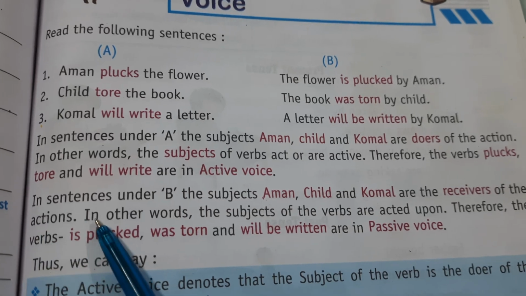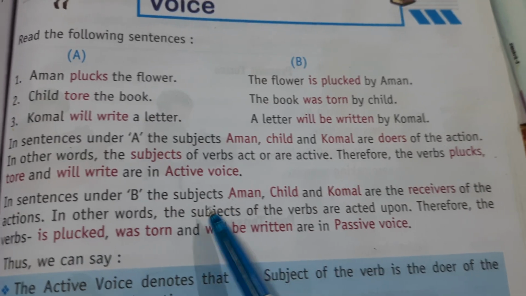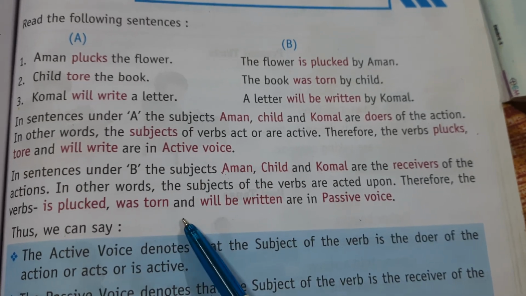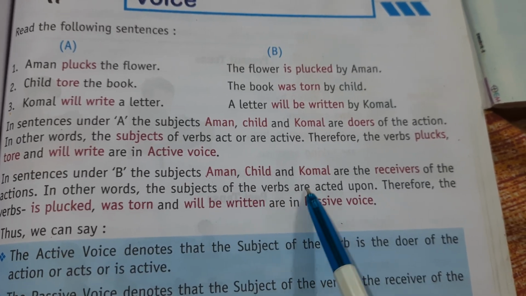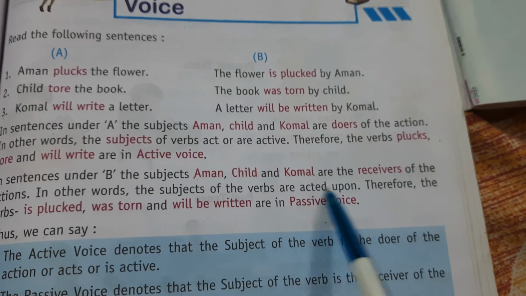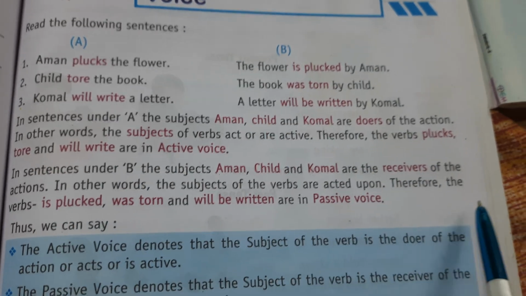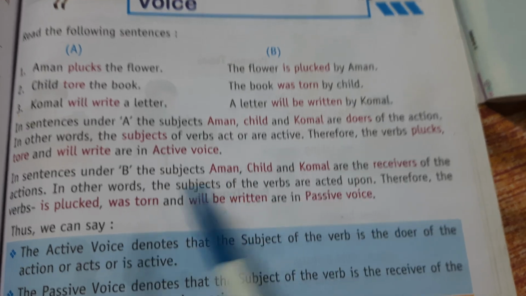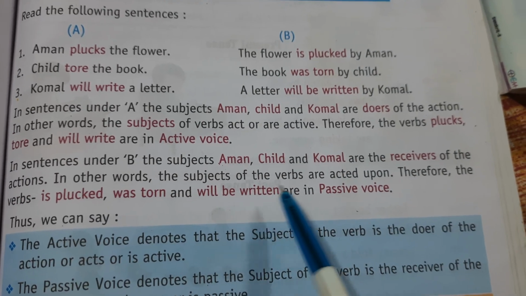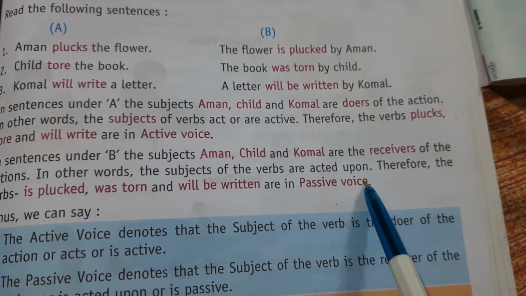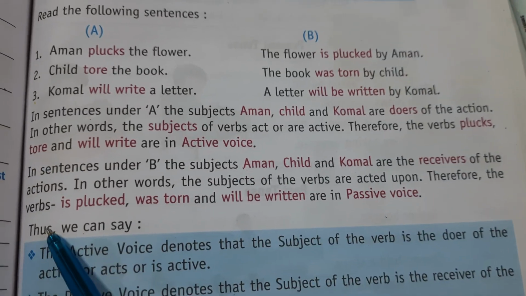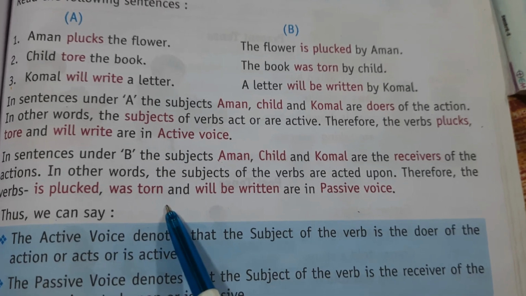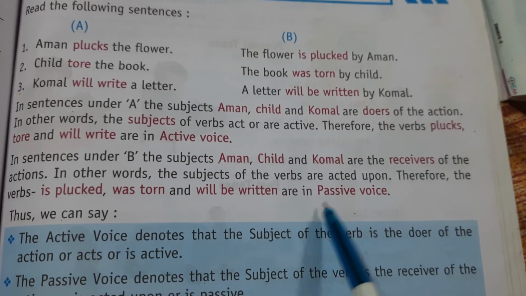In the sentences under B, the subjects Aman, child and Komal are the receivers. Who is the receiver? Aman, child and Komal. These are all receivers of the action. In other words, the subjects of the verbs are acted upon. Therefore, the verbs was plucked, was torn and will be written are in passive voice.